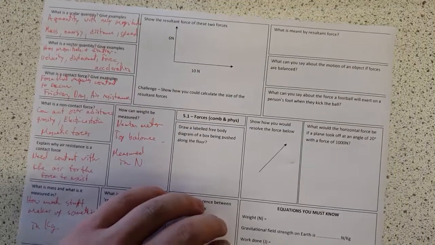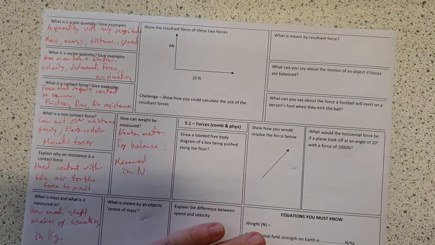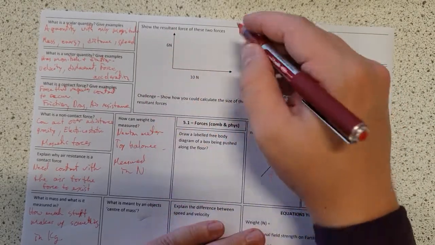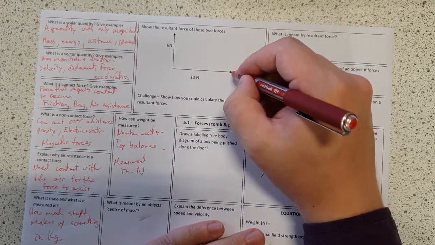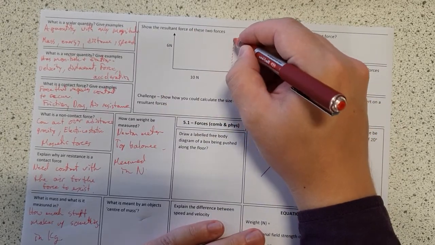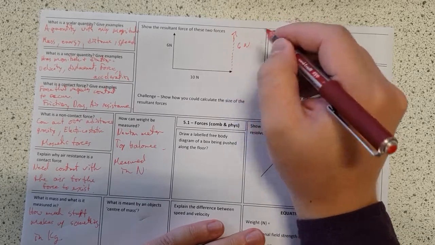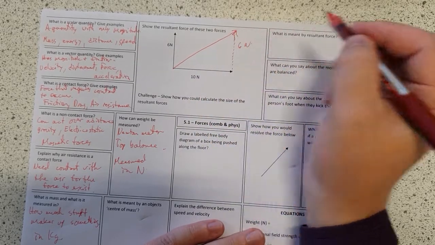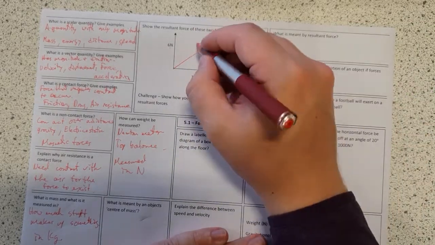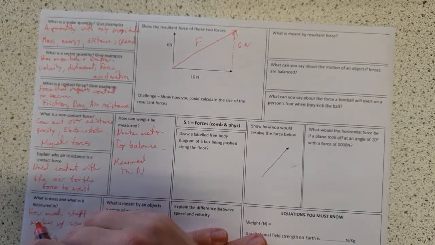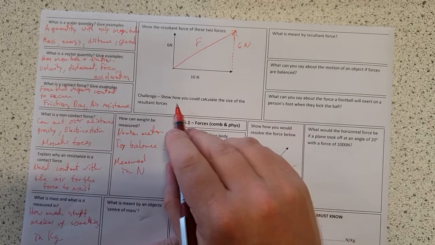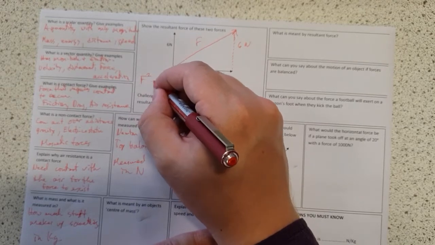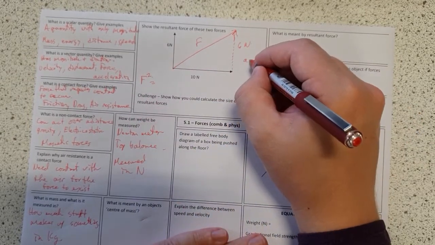Okay, the resultant of these two forces, because they are in this sort of triangle here, I'm actually going to move my 6 over here. So I've now got a 6 Newton here, and the resultant force connects through here, and you should use a ruler for this. That's my resultant force. And how could you calculate the resultant force? Well, a squared plus b squared equals c squared.